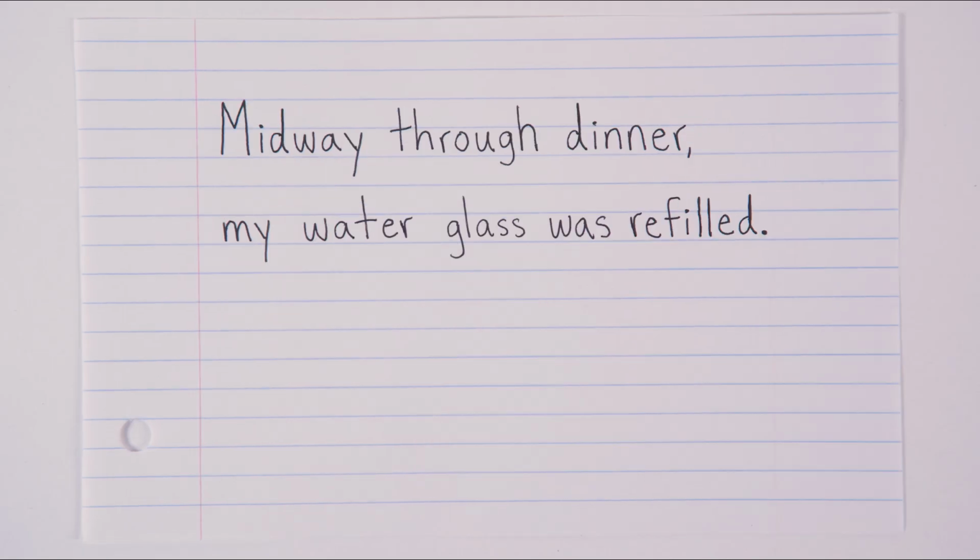And finally, midway through dinner, my water glass was refilled. Again, another slightly longer, maybe a bit more complex of a sentence, but the rules stay the same. Take a look and start by finding the subject. Should be my water glass, right? Now find the action. Was refilled. Okay, so did the water glass perform that action? Did the water glass refill something?